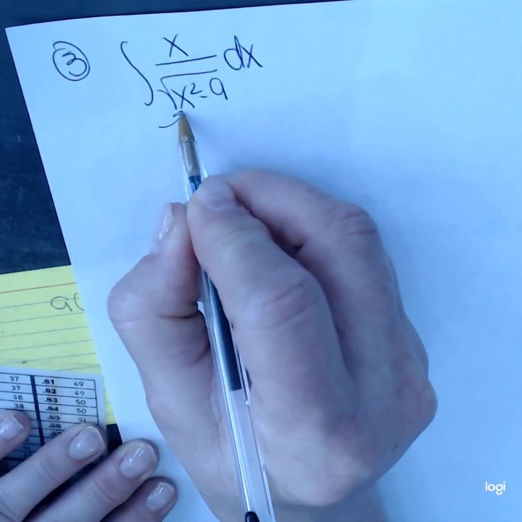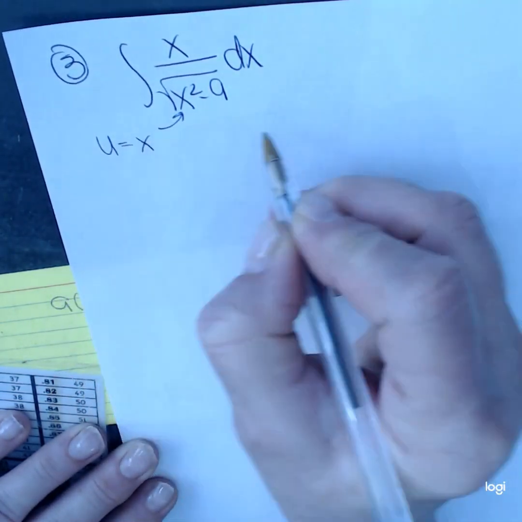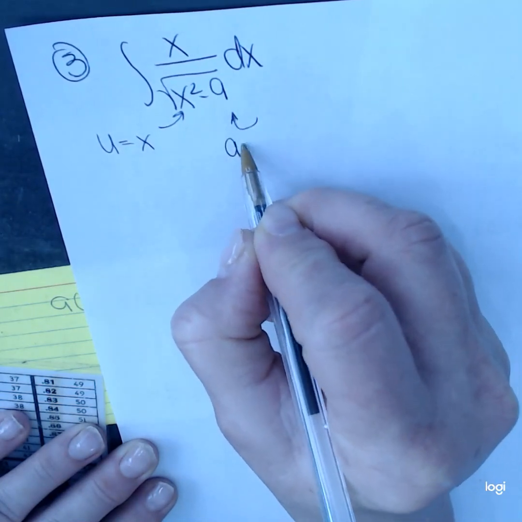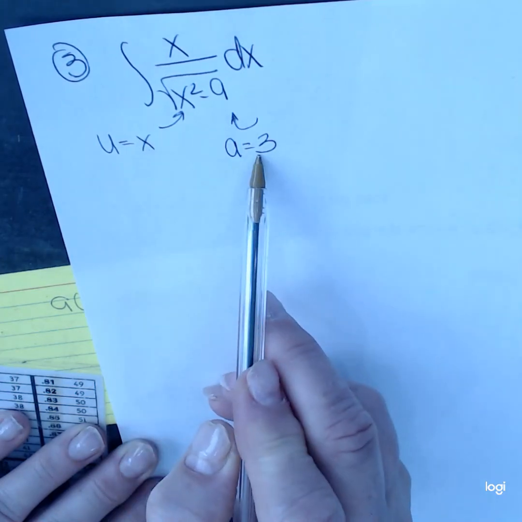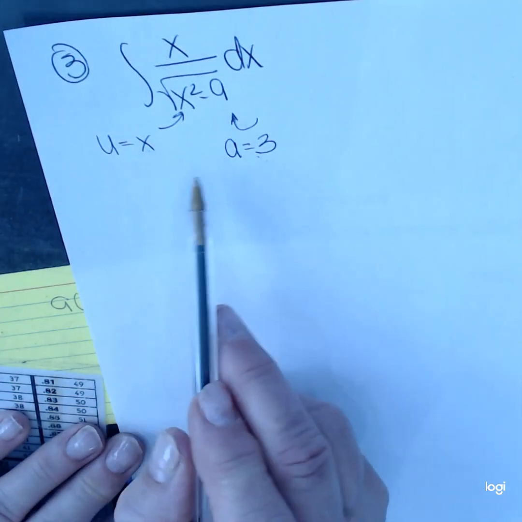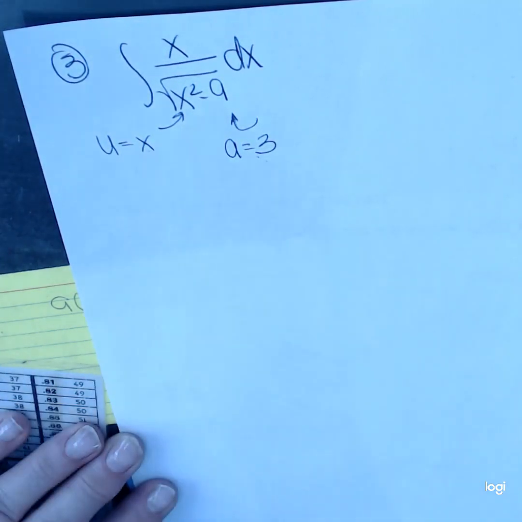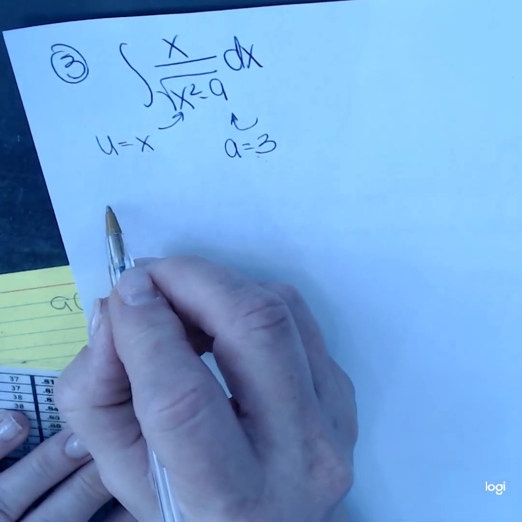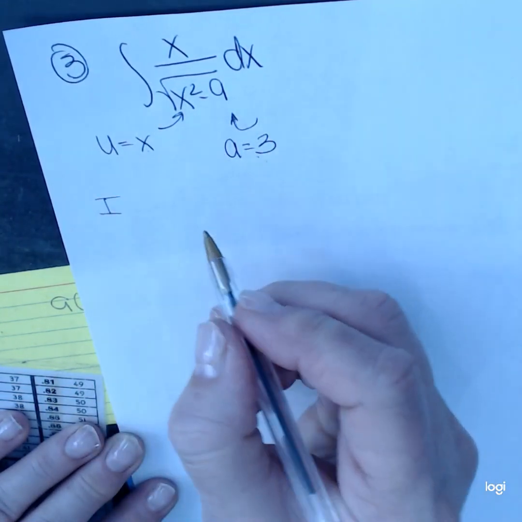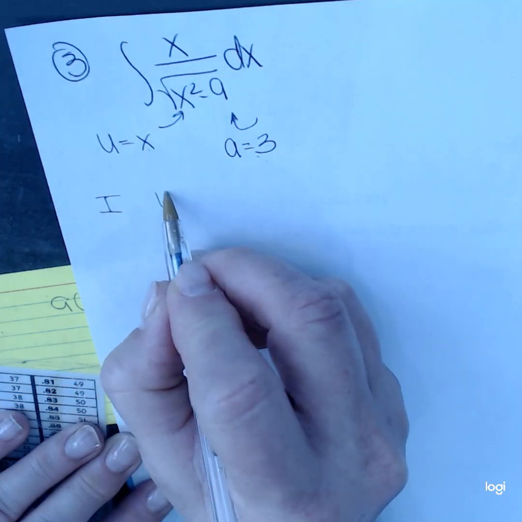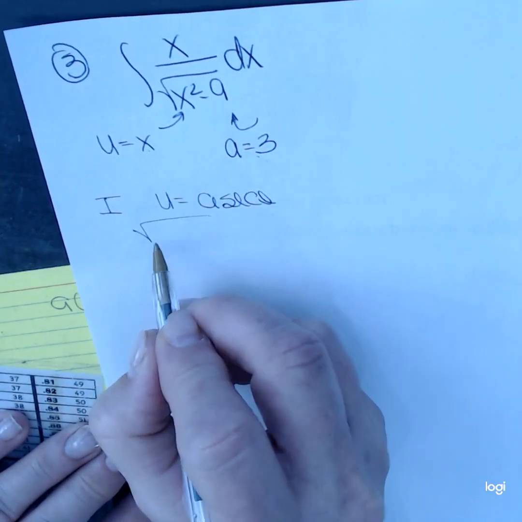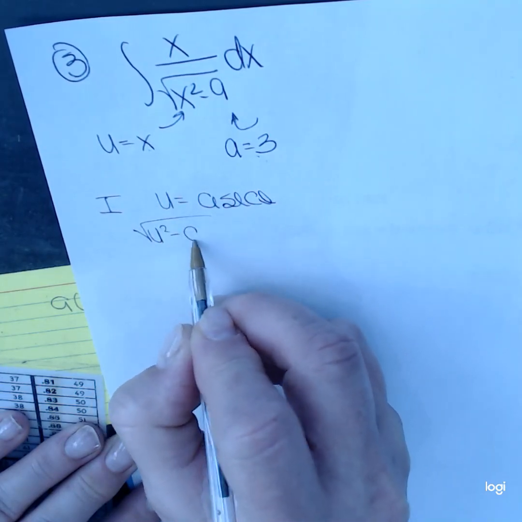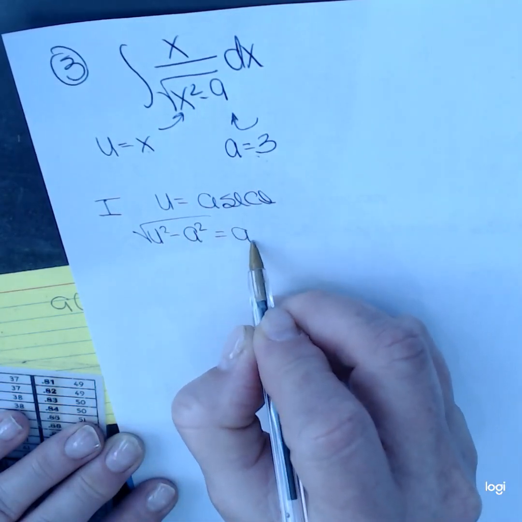So I need to define my U, which in this case is equal to X, and I need to define my A, which is equal to 3. In this case, I have a U square minus A square. Remember, if there's a plus between them, the order doesn't matter, but if there's a subtraction, the order does matter. And so when we have U square minus A square, we use the substitution that U is equal to A secant of theta, which means then the radical of U square minus A square will be equal to A tangent of theta.